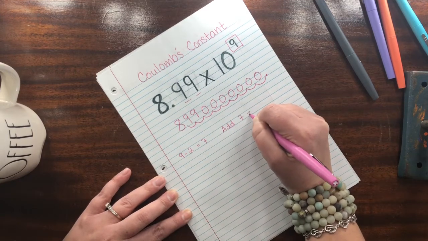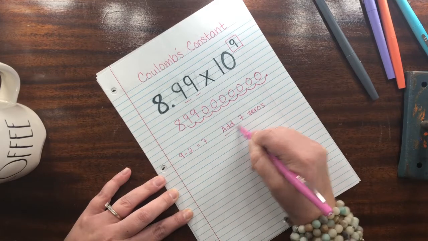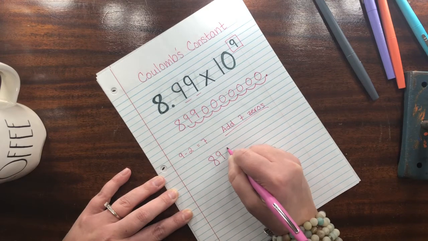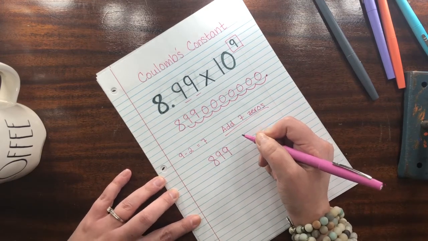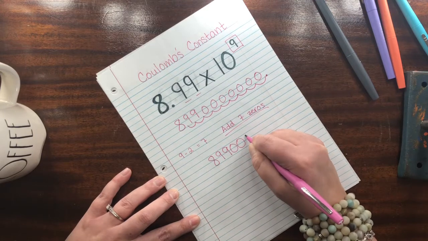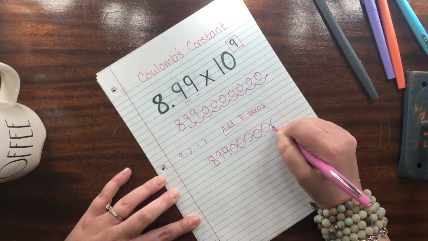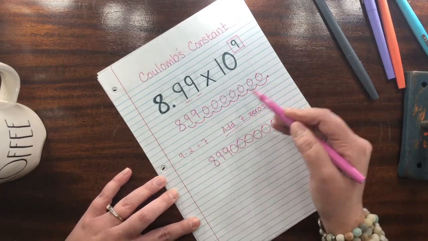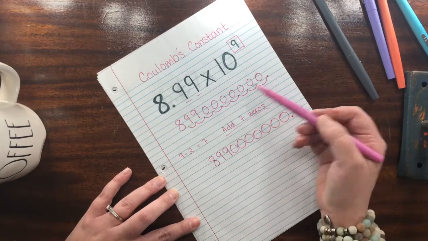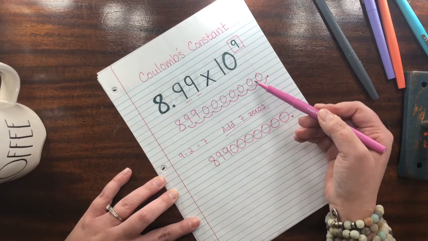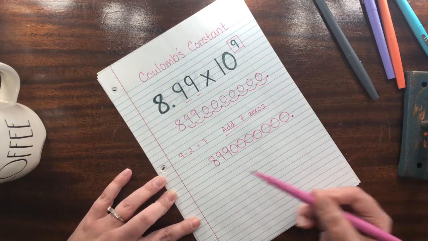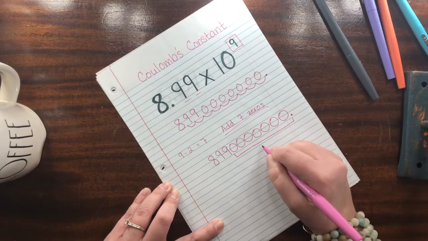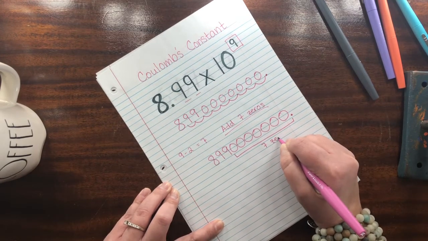My new number is going to look like 8, 9, 9, and then I add my 7 zeros: 1, 2, 3, 4, 5, 6, 7. My decimal point would go at the end. If I check that against the one where I did the jumps, they should be the same. Let's count the zeros: 1, 2, 3, 4, 5, 6, 7. Same thing. From here to here, 7 zeros.